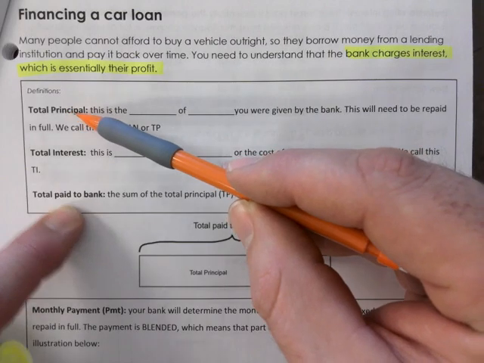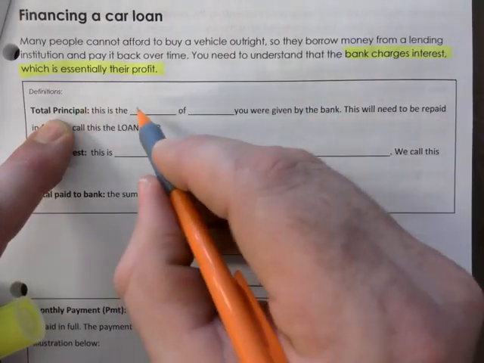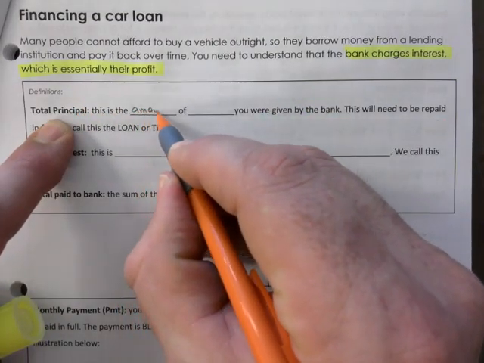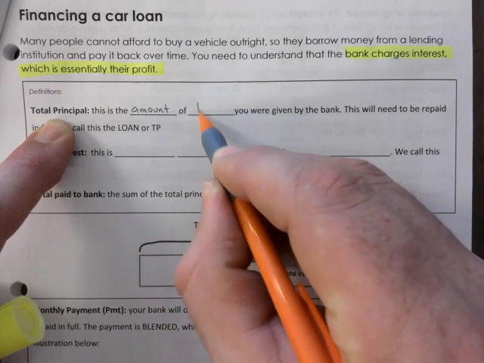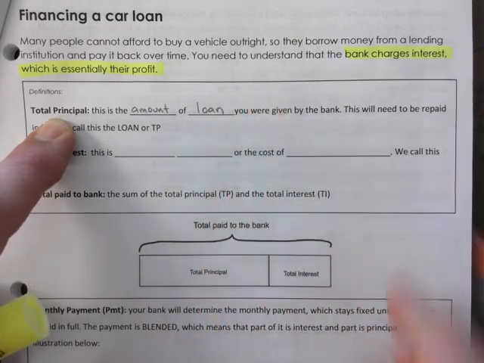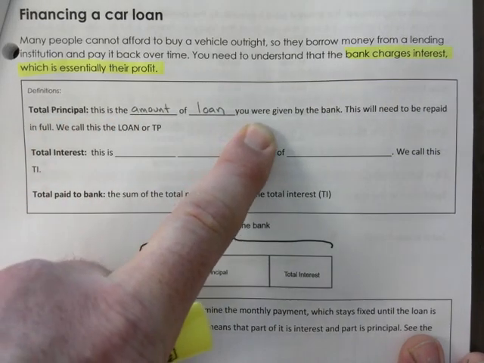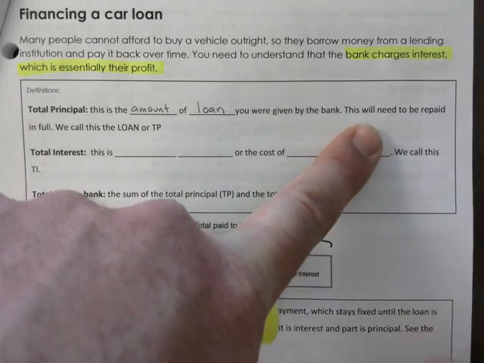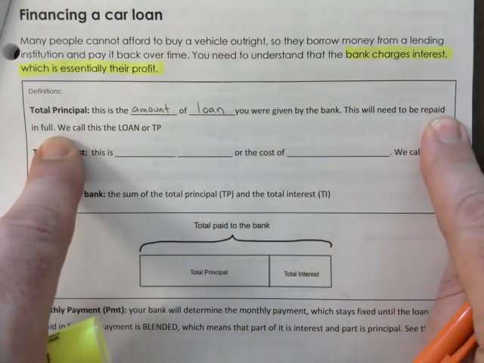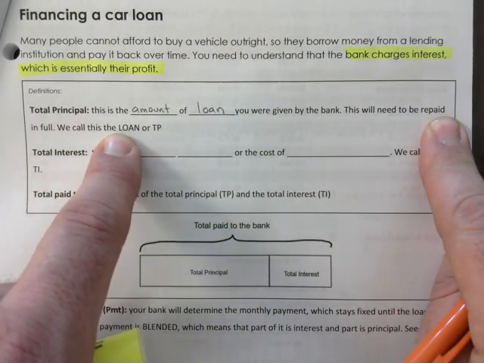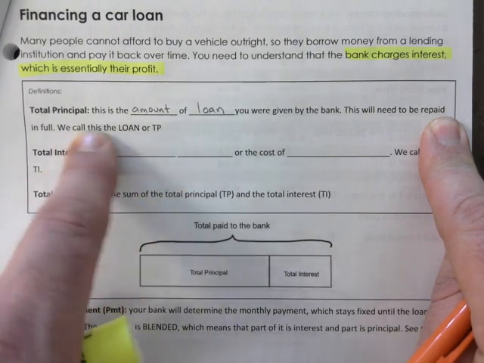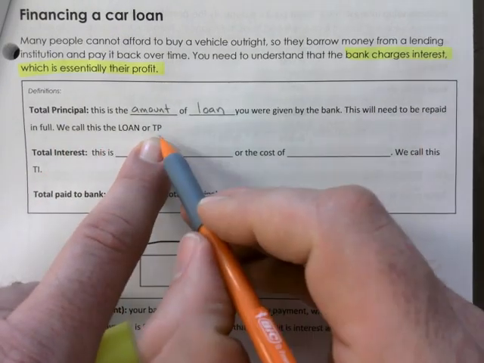The total principal is the amount of the loan. So fill this in. The total principal is basically what they lend you to buy the car. This will need to be repaid in full, right? We can use the loan or TP. We call this the loan or TP, for total principal.